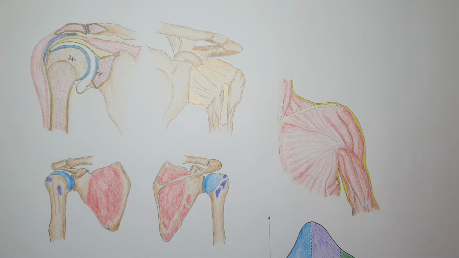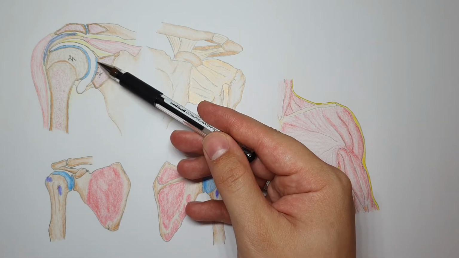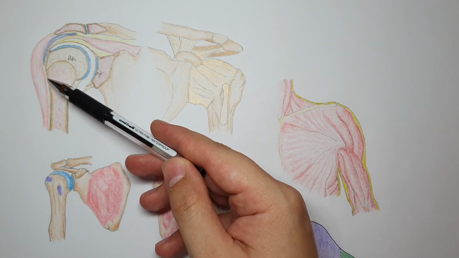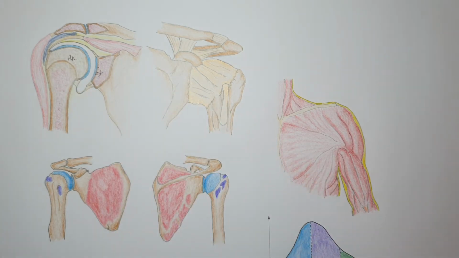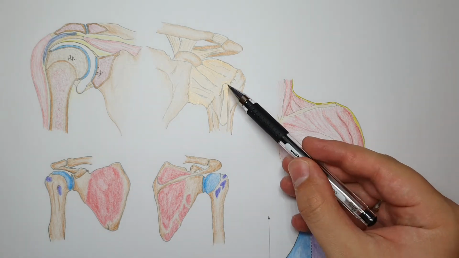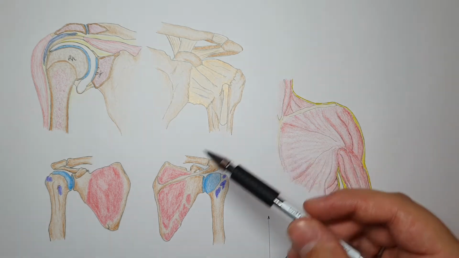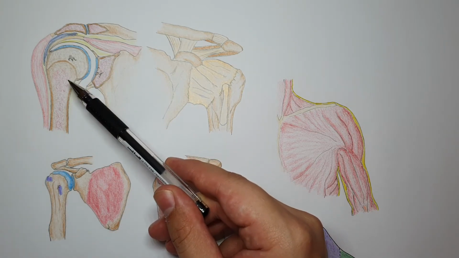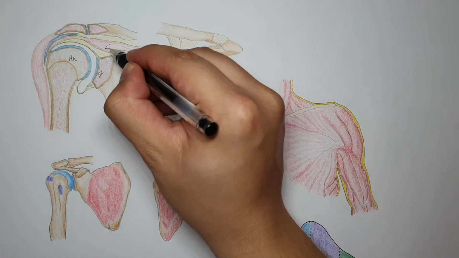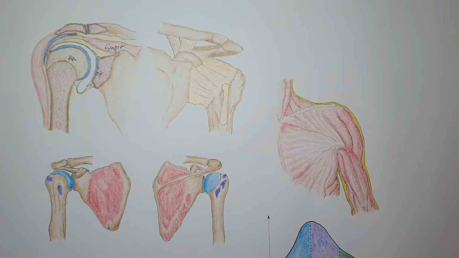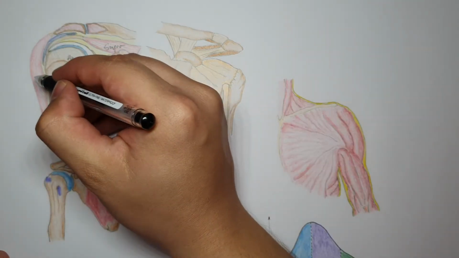Even with these extensions, the glenoid fossa is a very shallow socket, and the head of the humerus is a bigger ball. This tells you that this joint is made to have a high range of movements, and it is stabilized by the capsule of the joint, by different tendons of different muscles, and also by the rotator cuff muscles. One of those muscles is the supraspinatus muscle, and also by muscles that are more superficial, like the deltoid muscle.